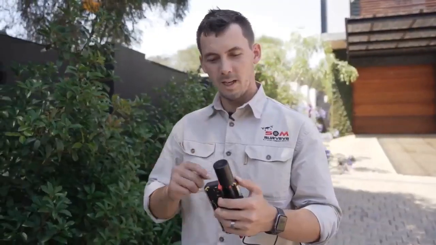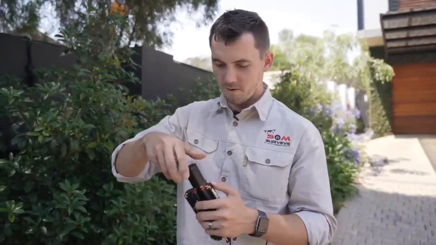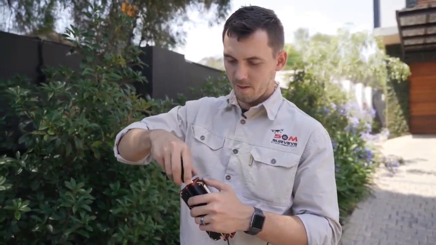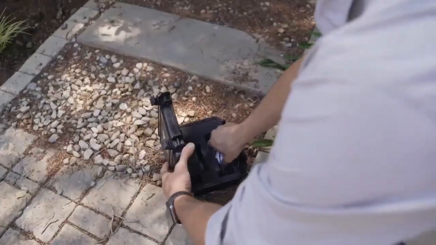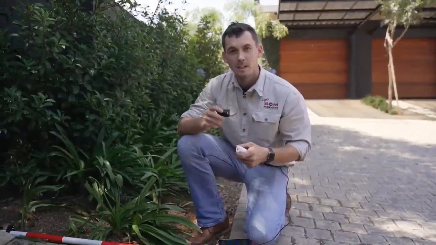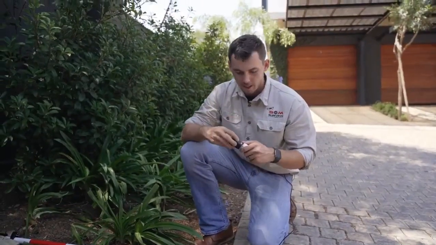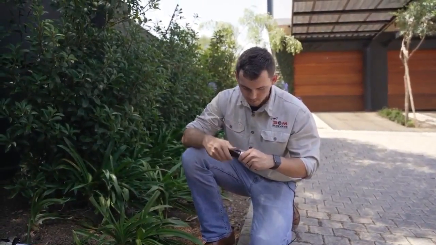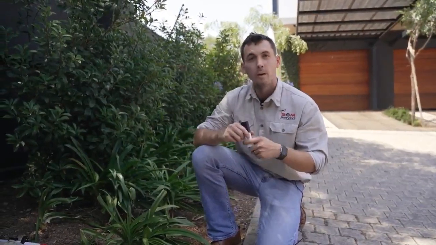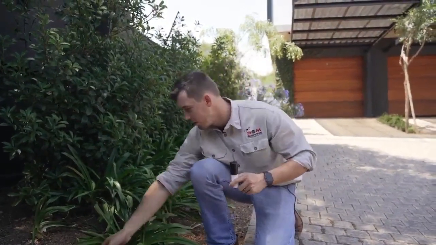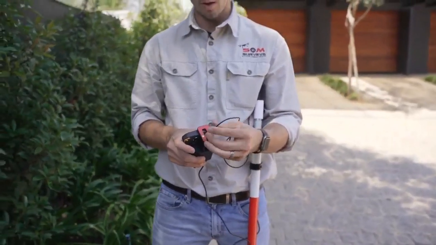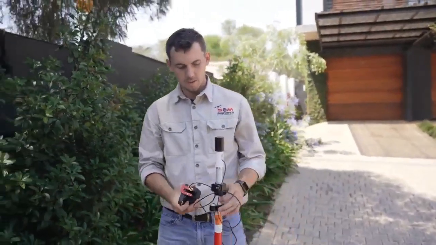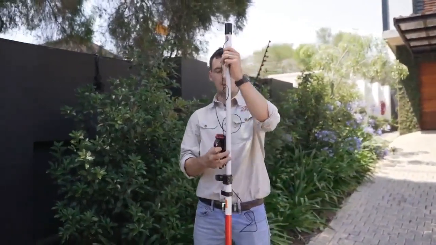The first thing we're going to do is take off the original antenna from the SOMGO. We'll now go into the box and get out our 5/8 thread that will go on top of our pole. The next thing we'll do is connect our antenna to the adapter. We'll now go ahead and screw the adapter onto the pole. Great, let's connect our SOMGO. We want to make sure that we screw it nicely on top of the connection, and then we can now go ahead and extend our pole.